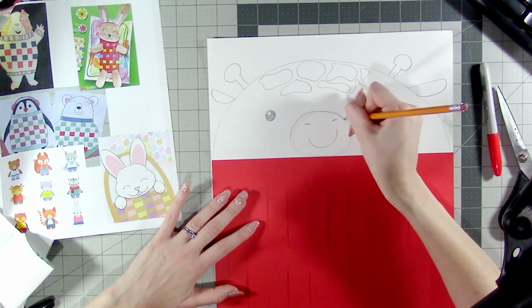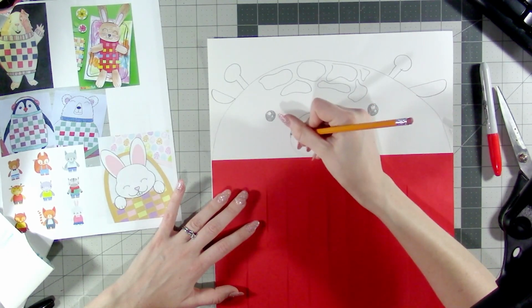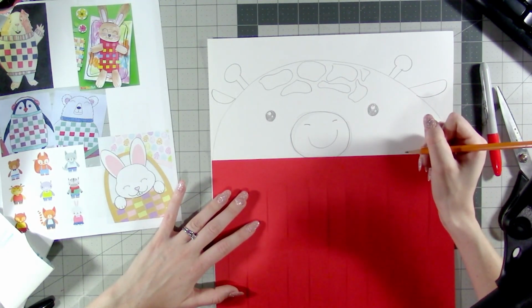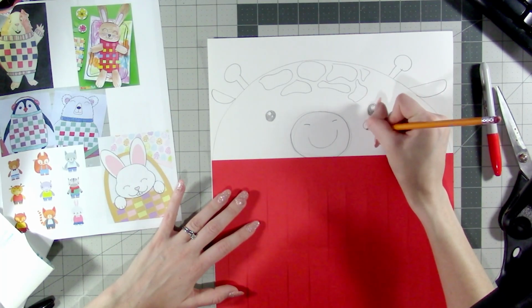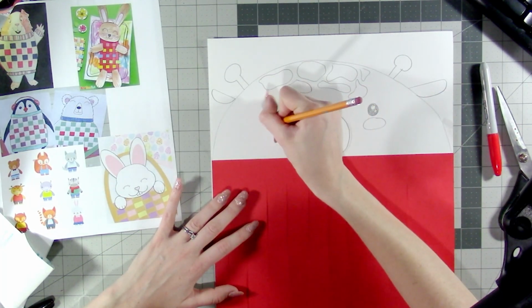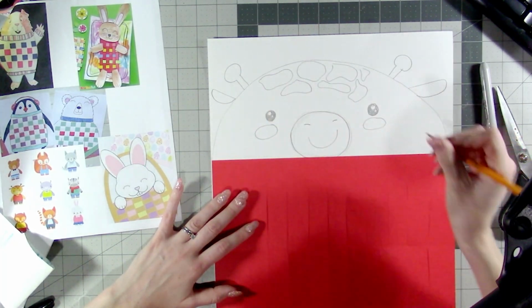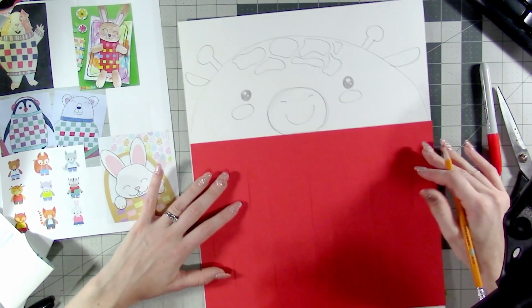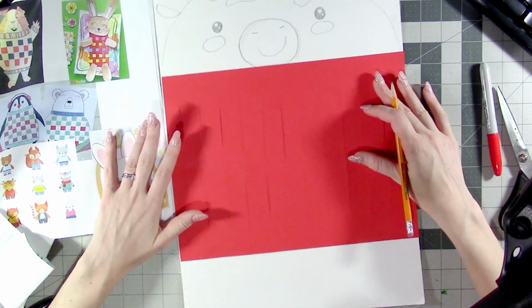Make the nose a little cleaner. And circles, or ovals, for some blush later. Then I'll draw the legs.